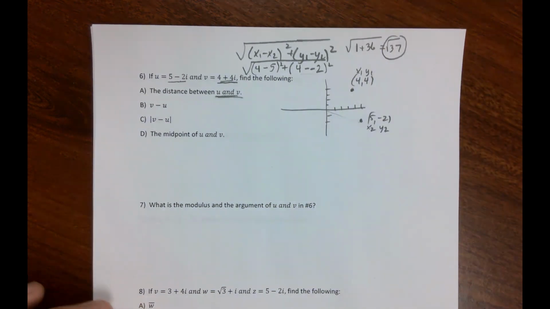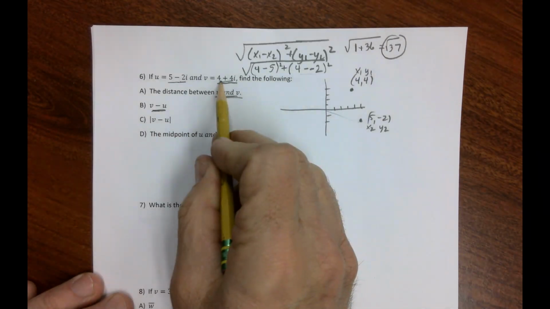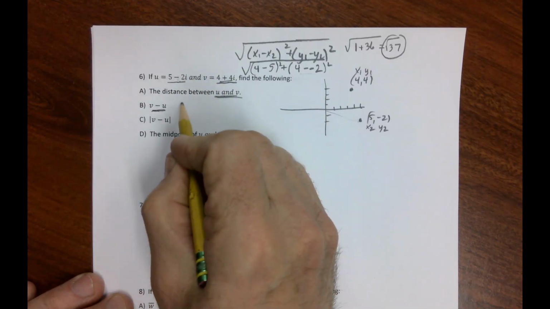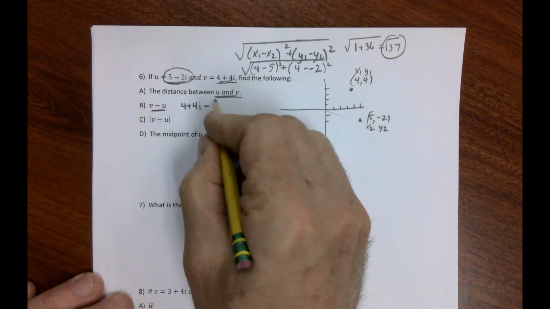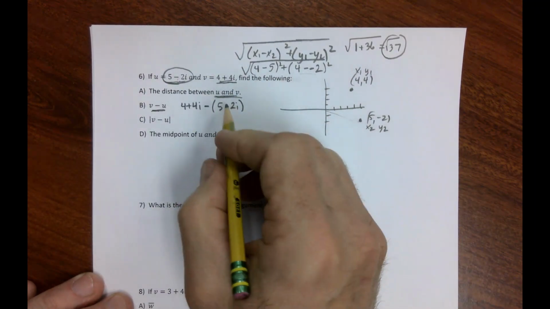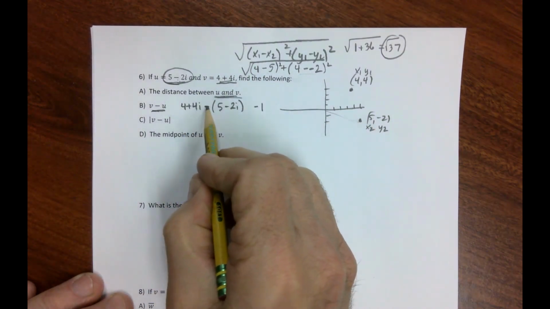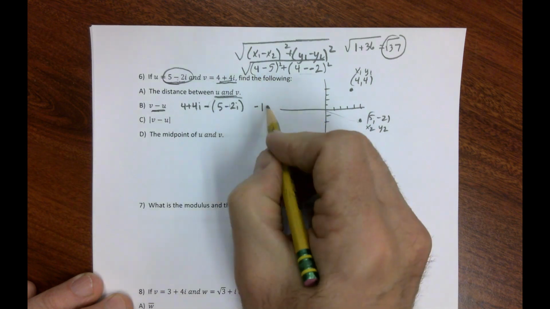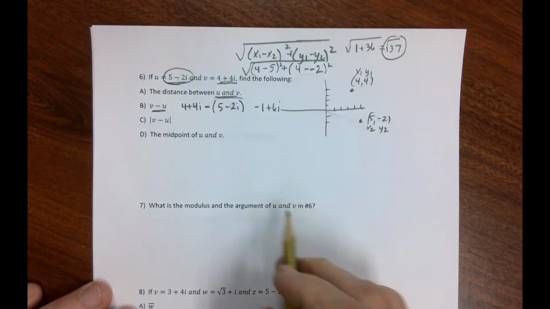All right. What's v minus u? Well, be careful. V is over here, u is over here. So that's 4 plus 4i minus all of it. So you got to insert your parentheses just to be careful. So that would be 4 minus 5 is negative 1. 4i minus a negative 2i would be 6i. Because a negative and a negative make a positive.